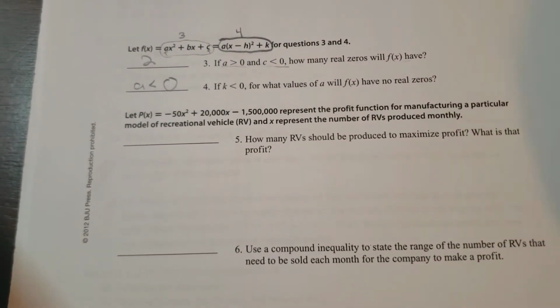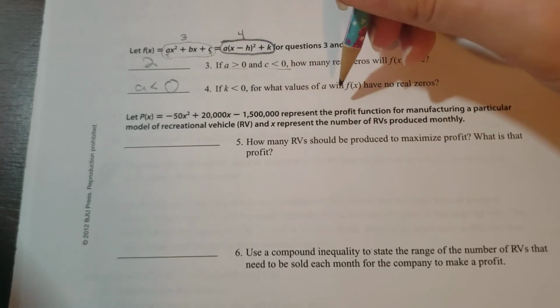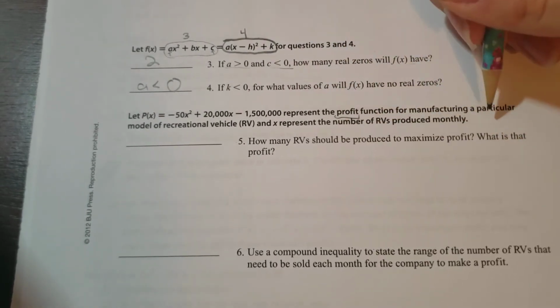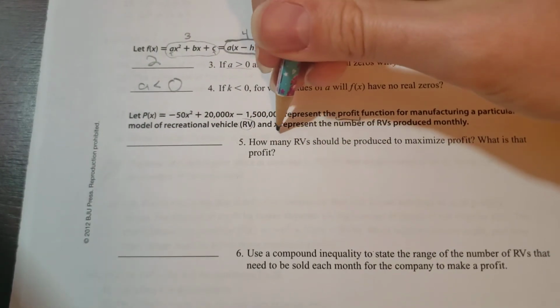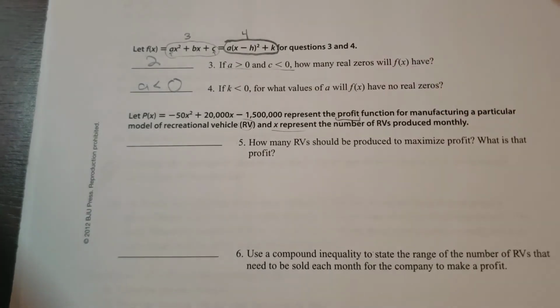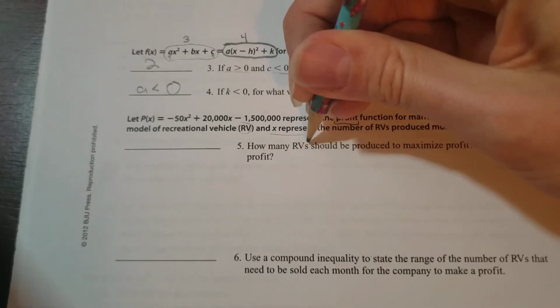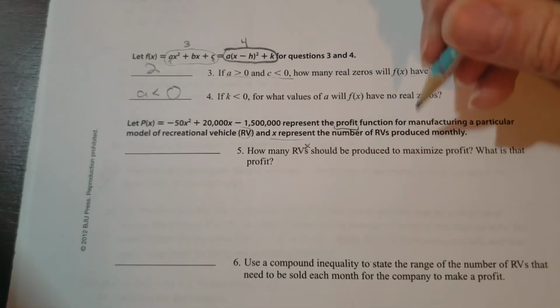Number 5, let P of x equal that. Let it represent the profit function. So that's profit for manufacturing a particular RV. X represents how many you produce monthly. How many RVs, x, should be produced to maximize profit?